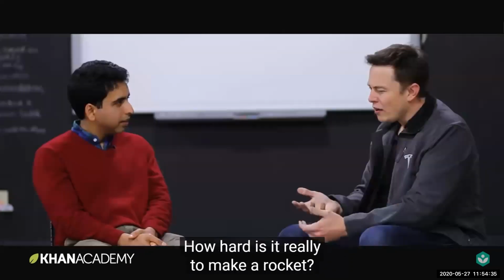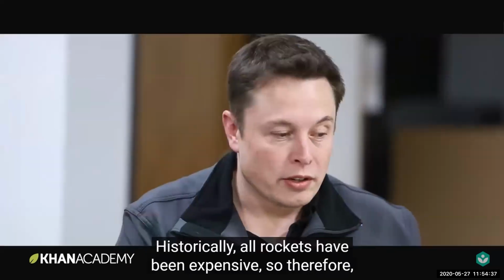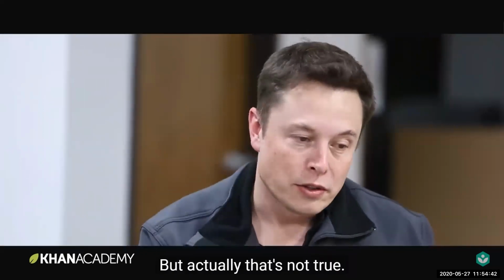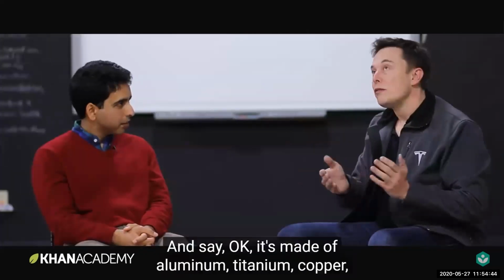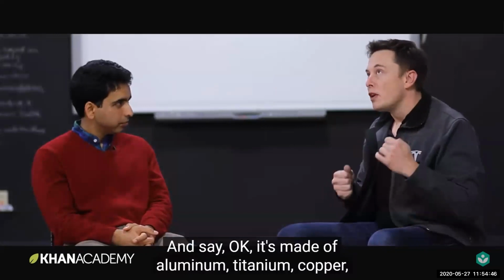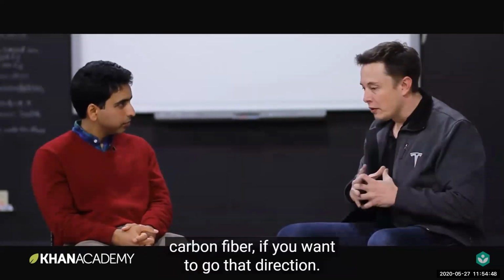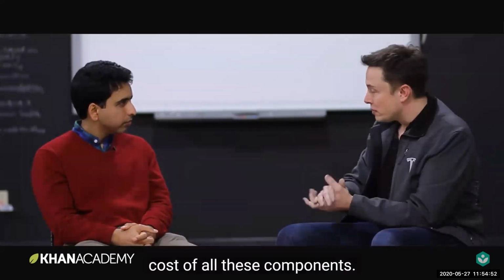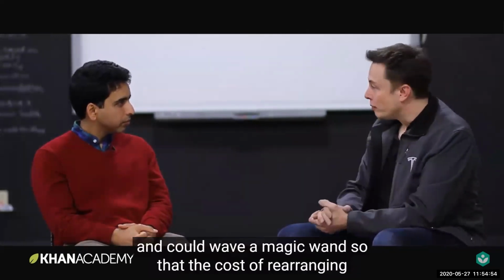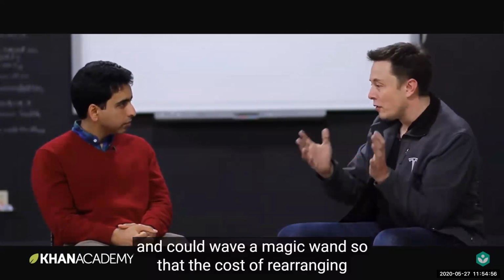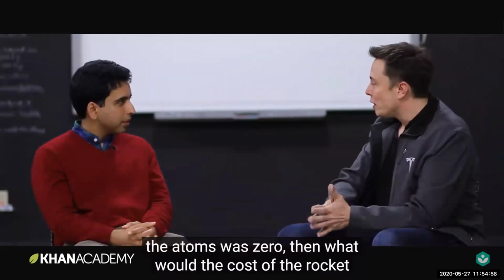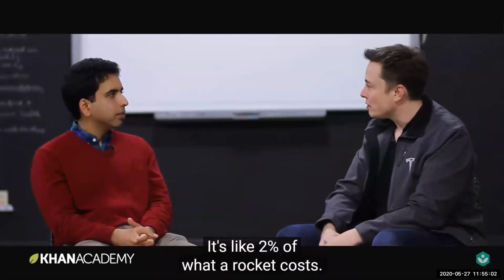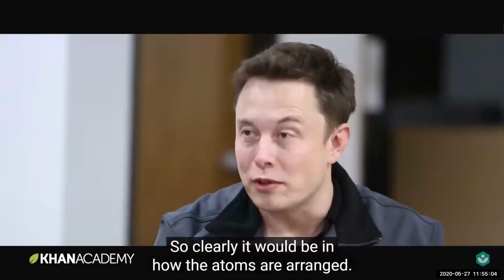How hard is it really to make a rocket? Historically, all rockets have been expensive, so therefore, in the future, all rockets will be expensive. But actually, that's not true. If you say, what is a rocket made of? Okay, it's made of aluminum, titanium, some copper, carbon fiber, if you want to go that direction. And you can break it down and say, what's the raw material cost of all these components? If you had them stacked on the floor and could wave a magic wand so that the cost of rearranging the atoms was zero, then what would the cost of the rocket be? And I was like, wow, okay, it's really small. It's like 2% of what a rocket costs. Right. So clearly, the cost is in how the atoms are arranged.